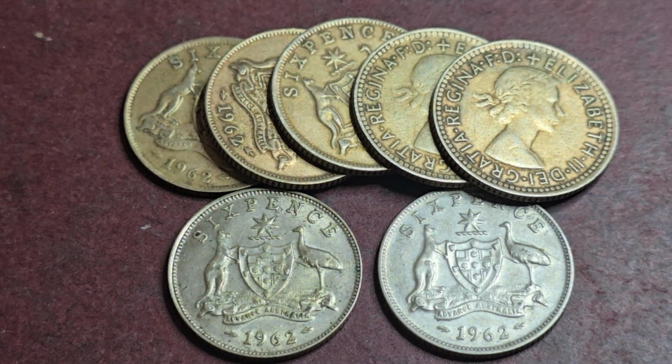Hello, so welcome back to Goomad's Coins and Banknotes, and today we're assessing the 1962 Australian sixpence coin. And this is the design that was used from 1955 to 63. Now, the coat of arms side was just put on Australian coins in 1910, and it was used to 1966, so that's 56 years. It was also on the other denominations, but they changed it to the other designs in 1938.